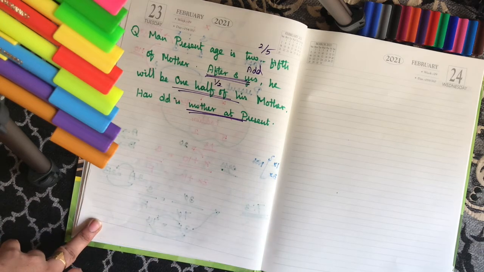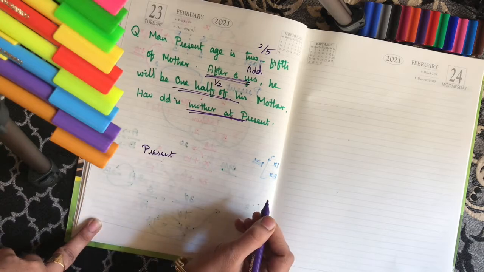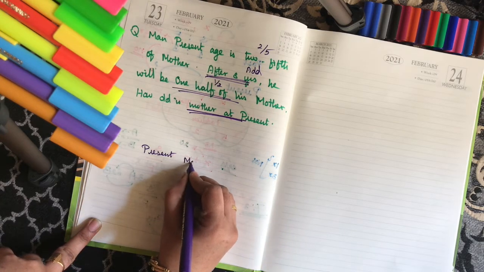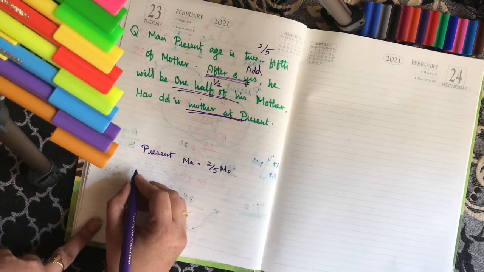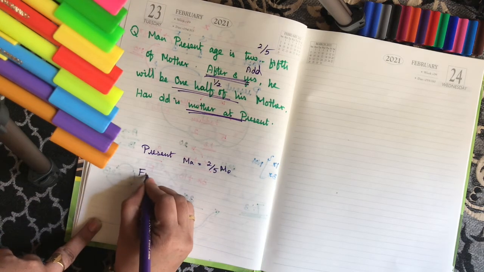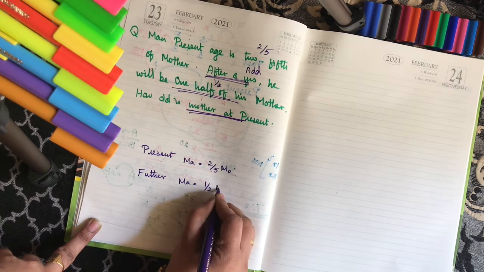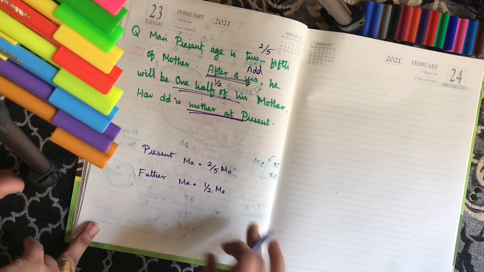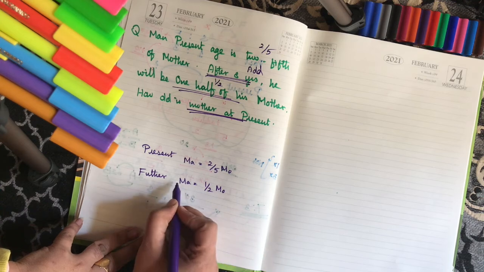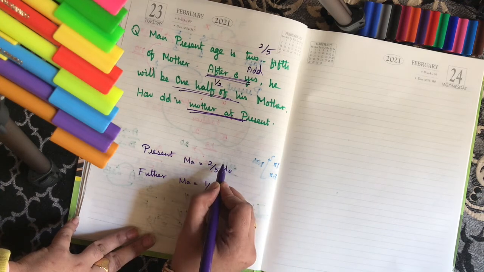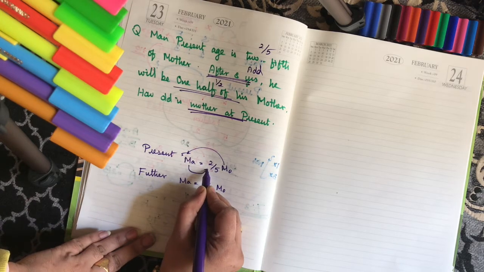Okay, so I'm just writing it. Present, they have given man is 2 by 5 times of mother, and in the future they have given man is one half of his mother. Okay, so from that I can easily find the ratio. This 5 will come here, this 2 will come here. So mother will be equal to 5 ratio and man will be equal to 2.